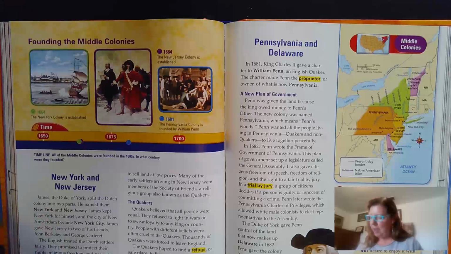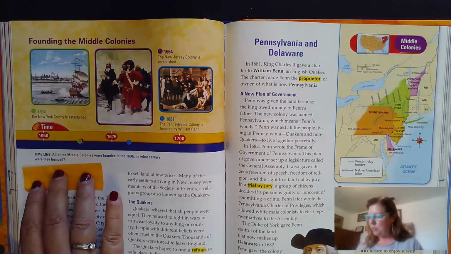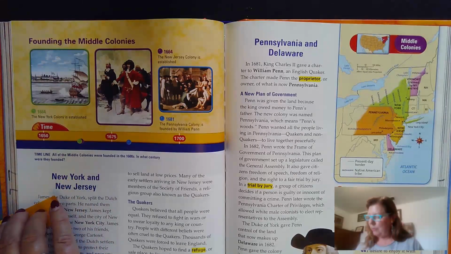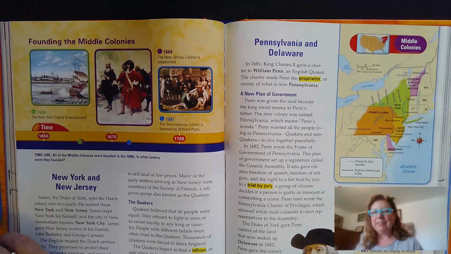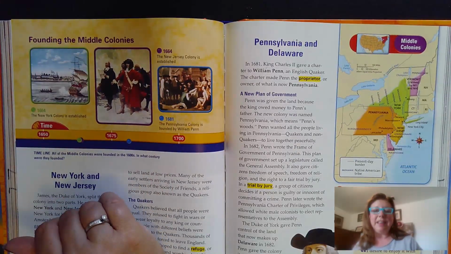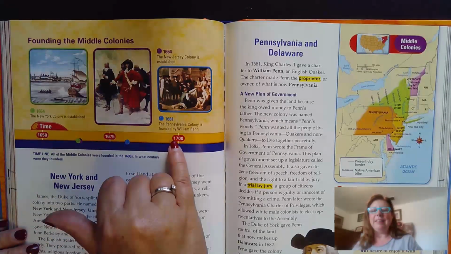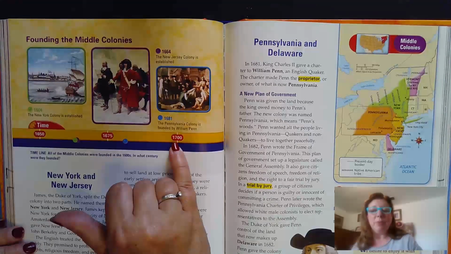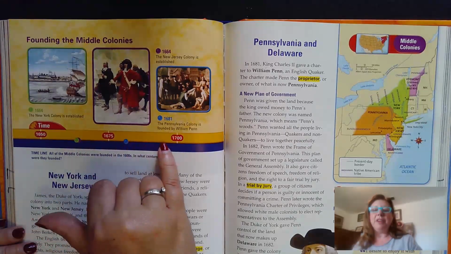The timeline. All of the Middle Colonies were founded in the 1600s. In what century were they founded? Well, it kind of tells you that. They were founded in the 1600s. Or do we say that's the 15th century? Because when you are officially 1 year old, you can say, well, I'm in my first year, but it's not.